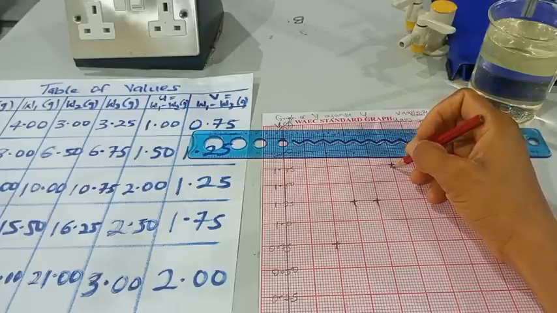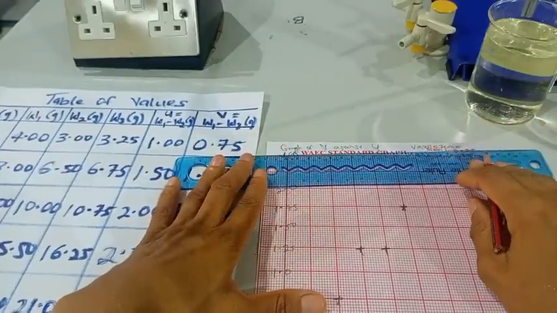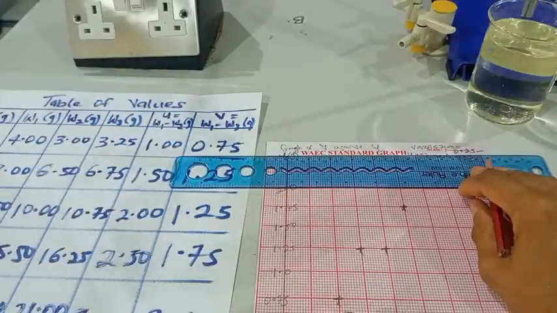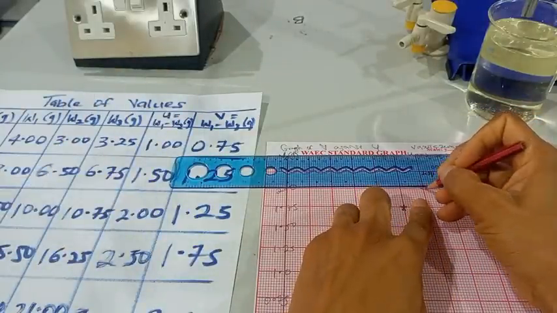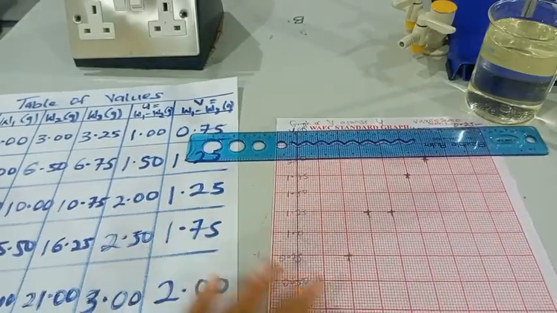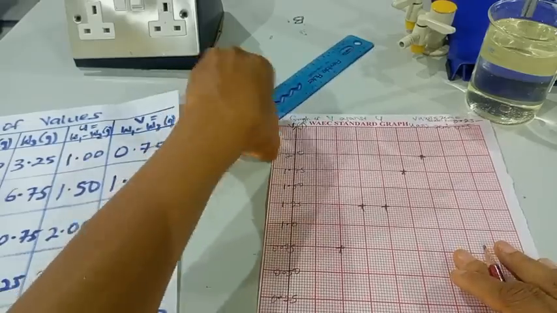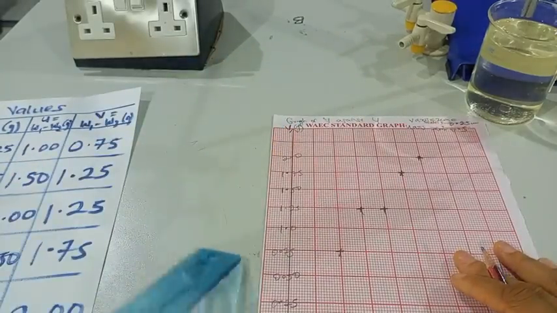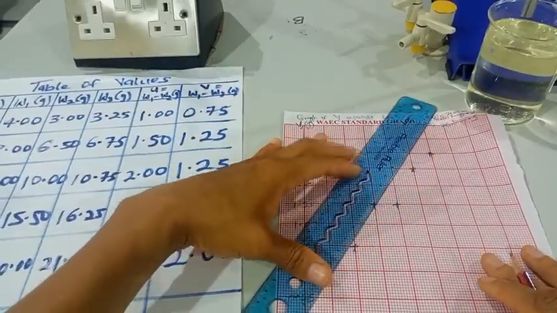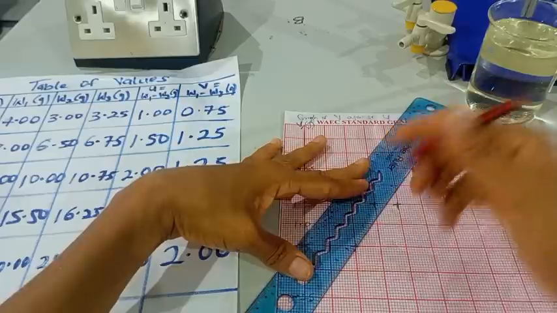Then the last one, when V is 2, U is 3. We'll mark it here. Okay, so thank God we were able to get 3 points. At least slightly. You know, there must be error due to system. Nothing is perfect, but thank God we got it from the origin.